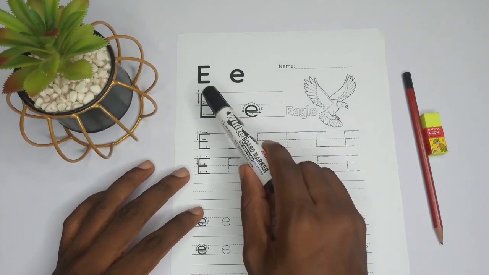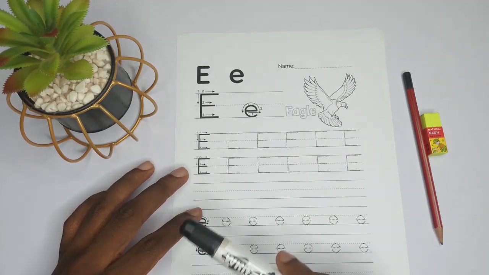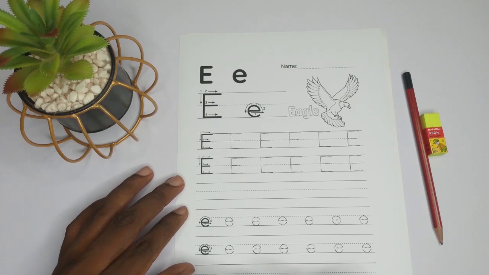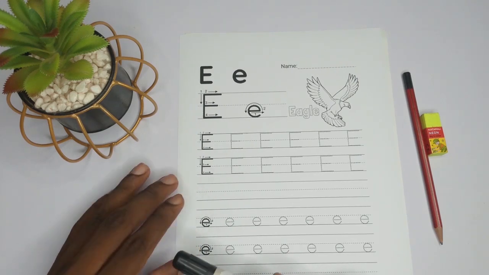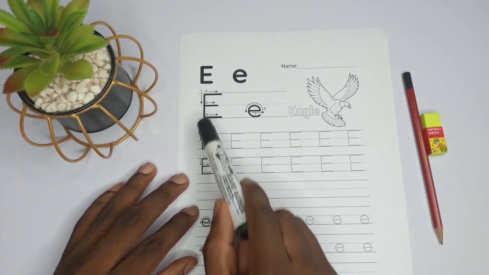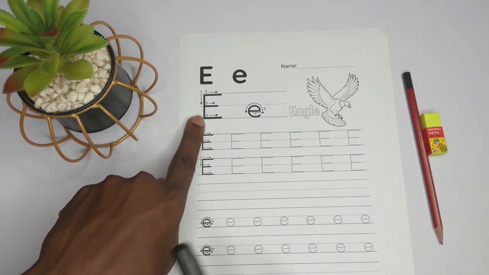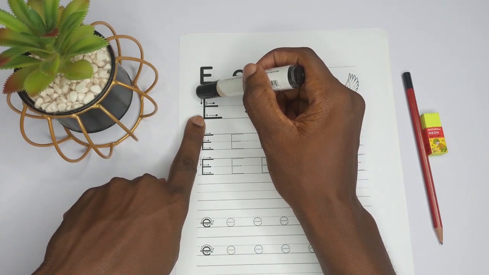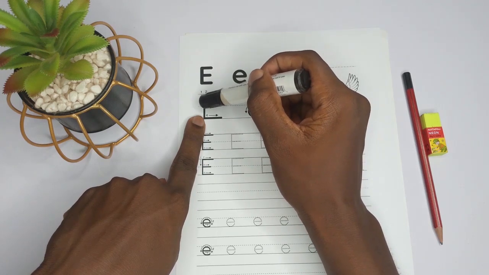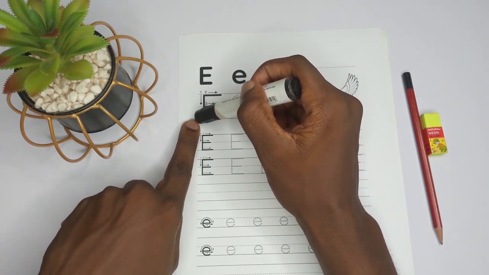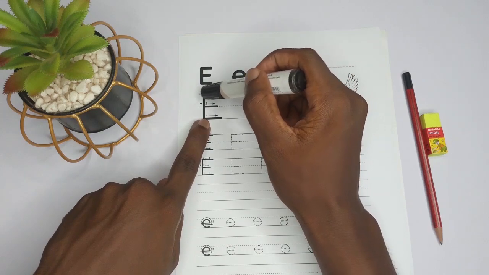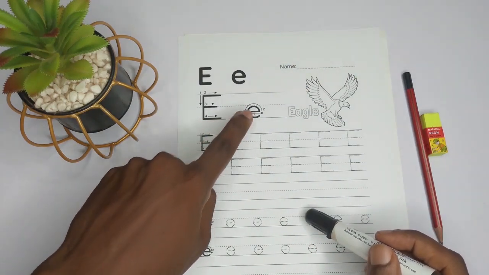So let's see how we write capital E in the English language. So to do that, the first thing we do is we draw a straight line from top to bottom, as we can see over here, top to bottom, and then we draw a small line connecting it at the top. Then we do one in the middle, and then we do one at the end, and that will give us the capital E.